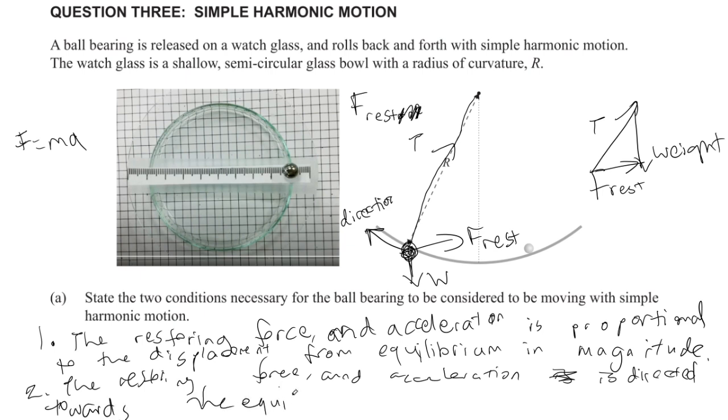And interestingly, that is always the opposite direction to the displacement.